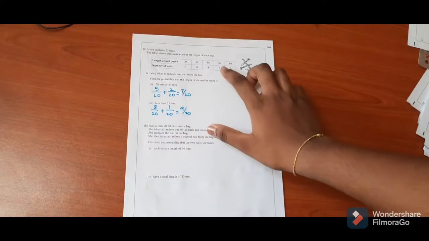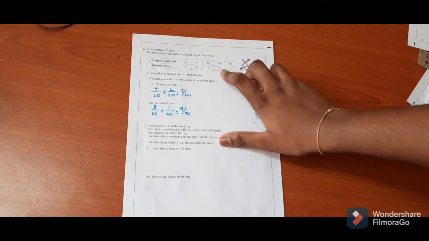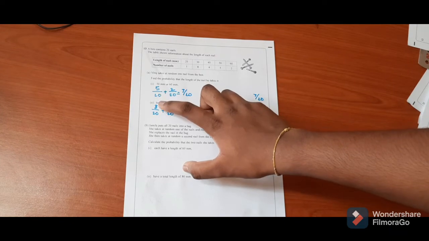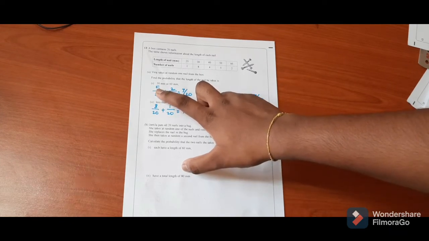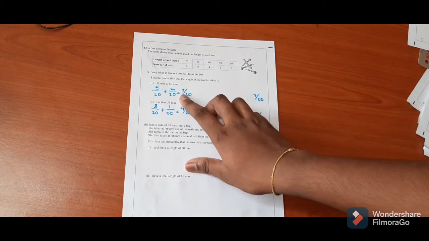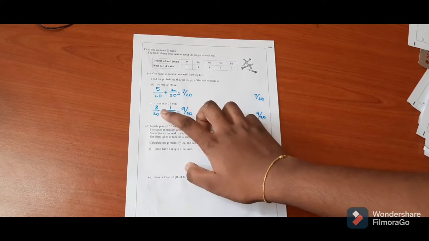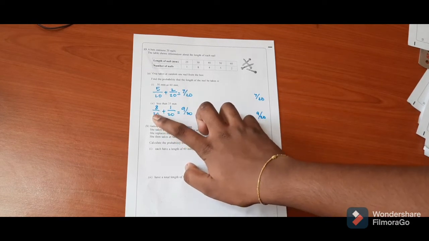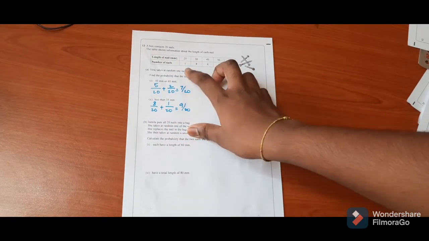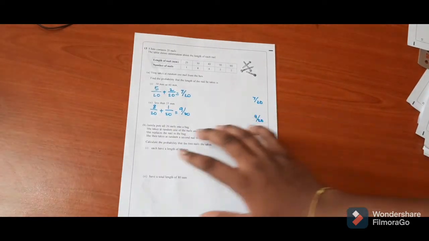Now, we know that for 50 millimeters, there are 5 nails. And for 60 millimeters, there are 2 nails. So it's out of 20, because 20 is the total number of nails. It's 5 nails out of the 20 nails plus 2 nails out of the 20 nails. The probability that he takes a 50 or 60 millimeter nail is 7 over 20. Less than 35 millimeters, same: what is less than 35 millimeters? We know that for 30 there are 8 nails, for 25 there is 1 nail. Do the same thing, you'll get 9 over 20. That's your answer for this.